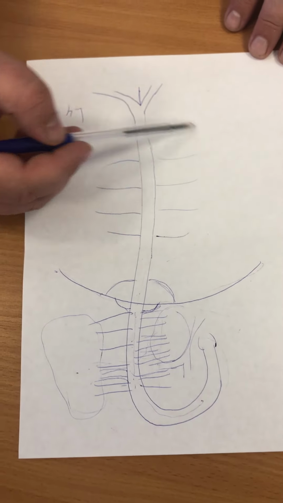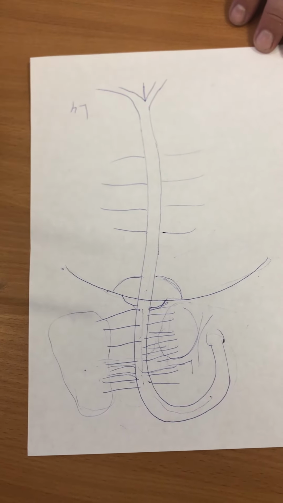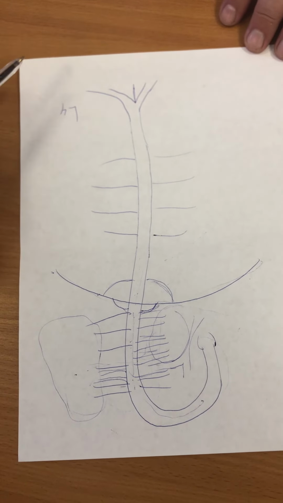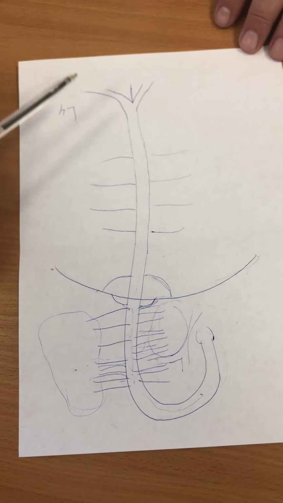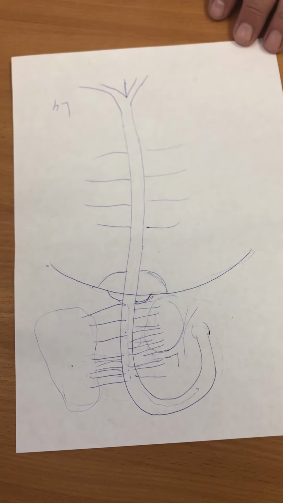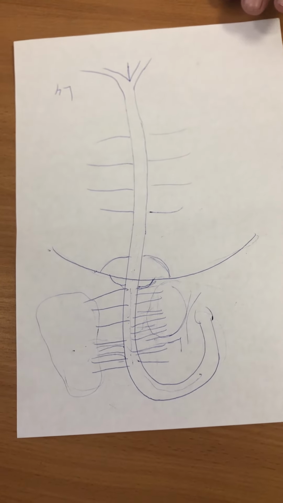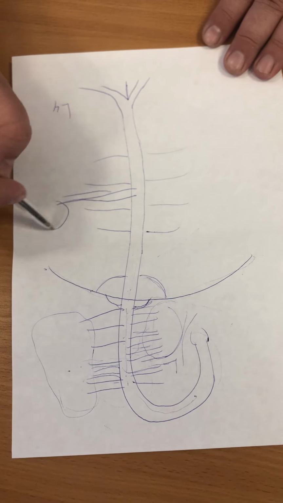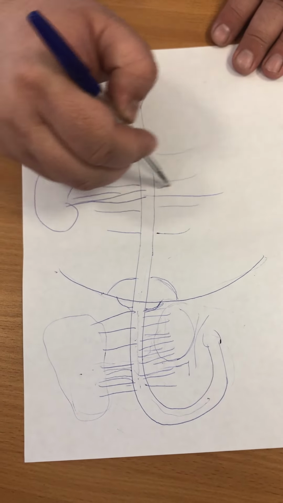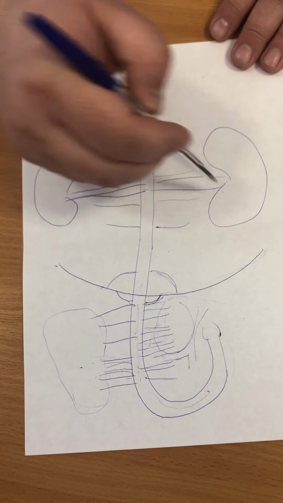Now, the visceral branches of the abdominal aorta. All visceral branches subdivide into paired and unpaired. Paired arteries go to paired organs. Which paired organs do you know in the abdominal cavity? Kidney. That is why the arteria renalis. We already spoke about the arteria renalis together with the kidney.